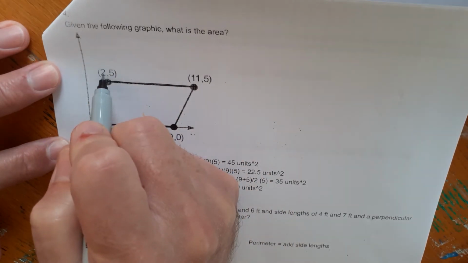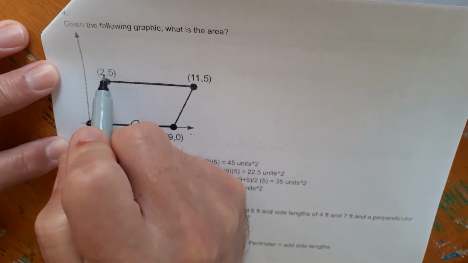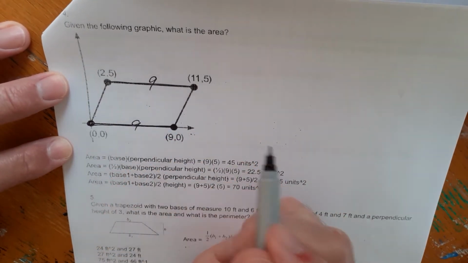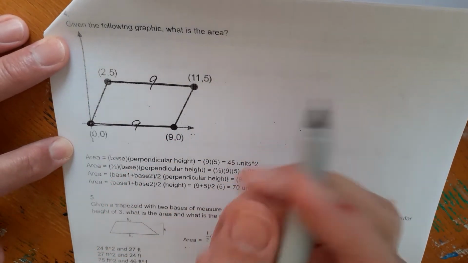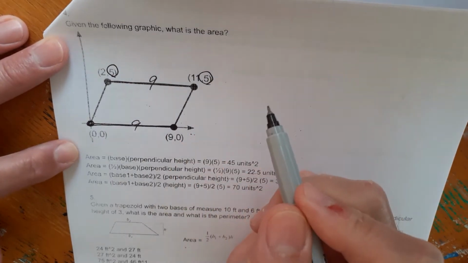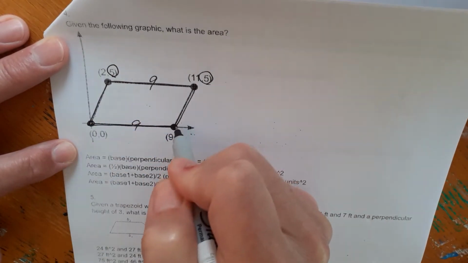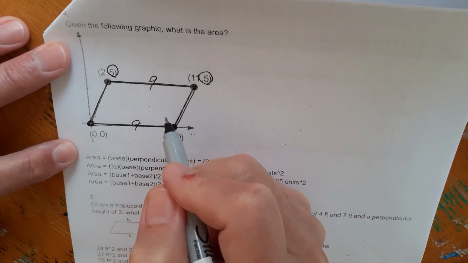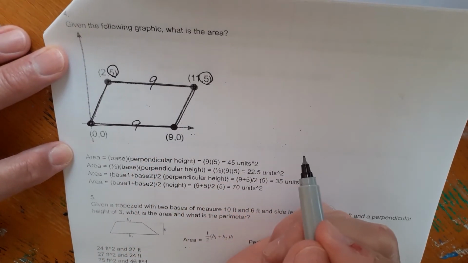We're going from x value of 2 out to 11. 11 minus 2 makes this 9 also. So that's 9 long. So that's good. That matches up with a parallelogram. And I would have liked for them to have told me that, but because my height here on the y is a 5 here and here, that confirms to me that this length must be the same as this length, right? So I'm very assured that this is a parallelogram.